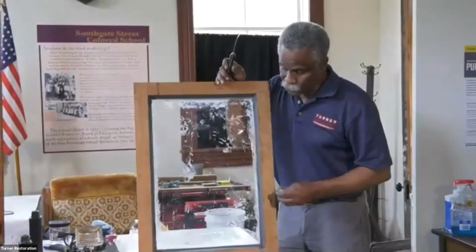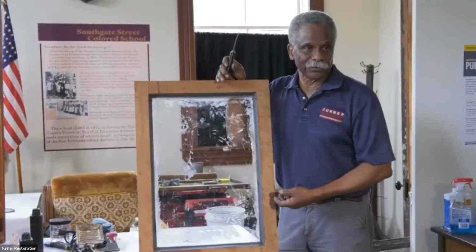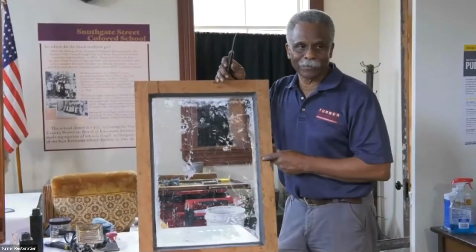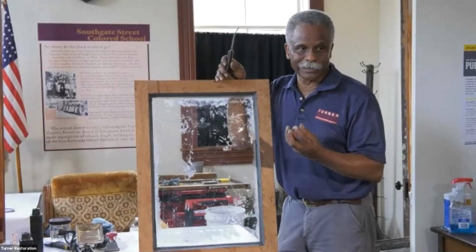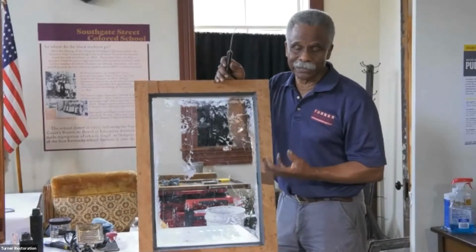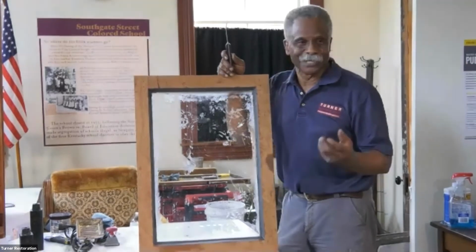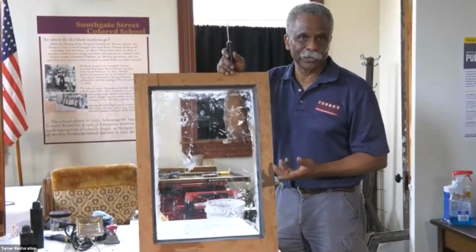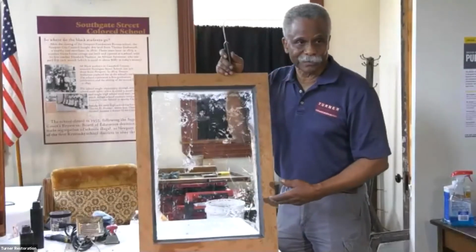Within 48 hours, you should have enough of a skin that you can paint over. If the skin is not thick enough, the paint, as it starts to dry, will start wrinkling and crinkling. So allow it a minimum of 48 hours, but it would be best to let it rest a week before you put paint on it, so you have enough of a hard surface.